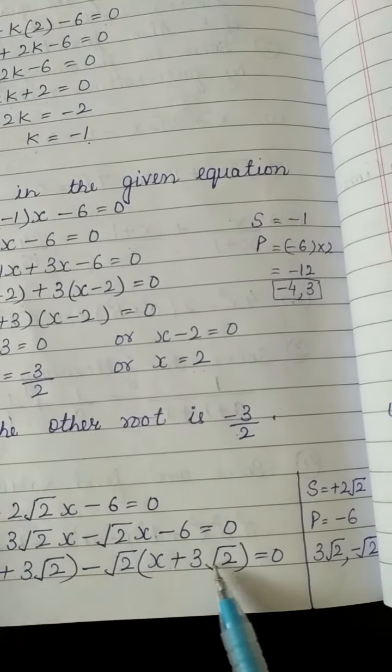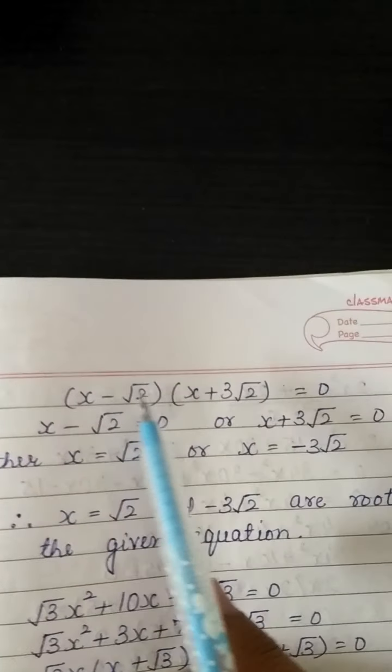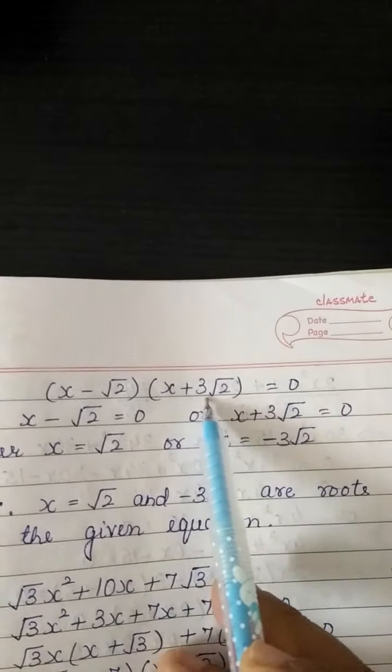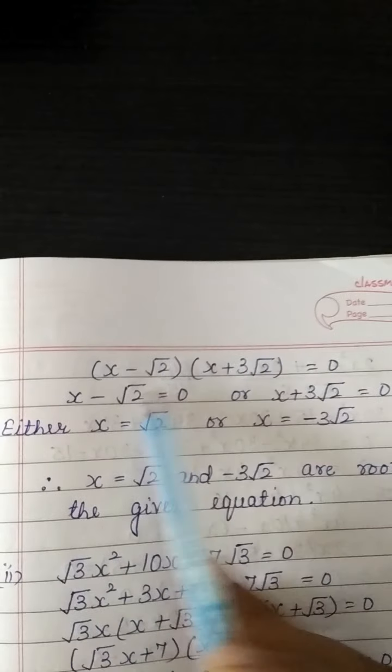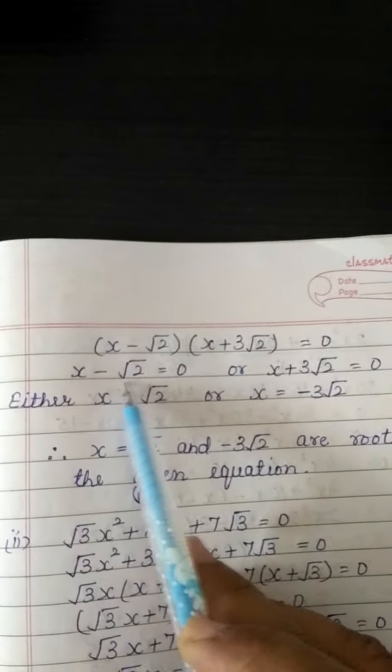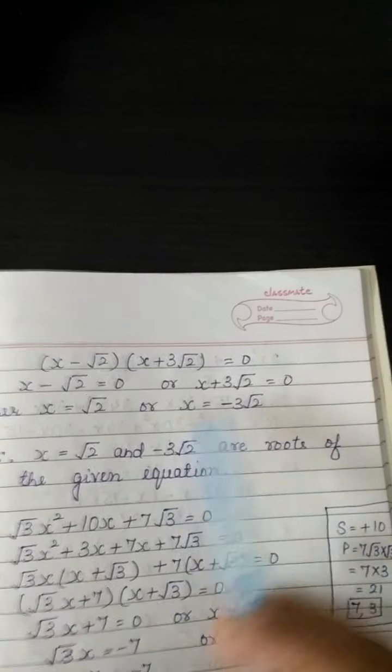Hence we have written 3√2 here. Now the next step is that one bracket is common, which is x + 3√2. So write (x − √2)(x + 3√2) = 0. Either of these two should be equal to 0. So write x − √2 = 0 or x + 3√2 = 0.